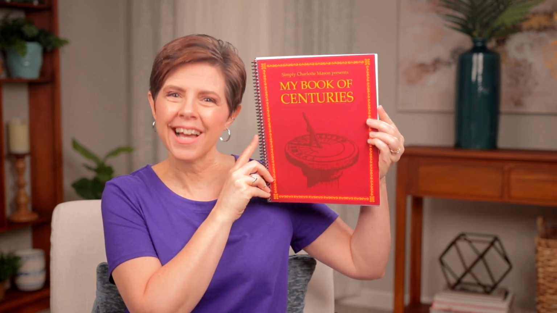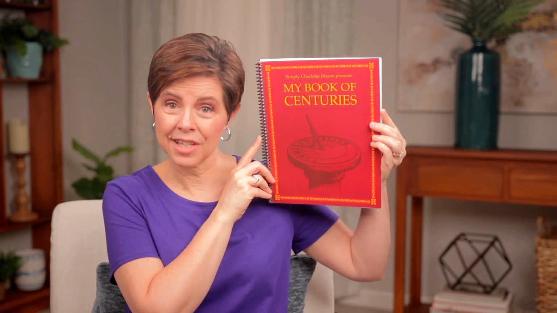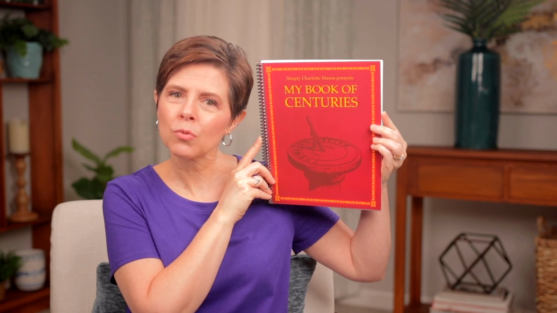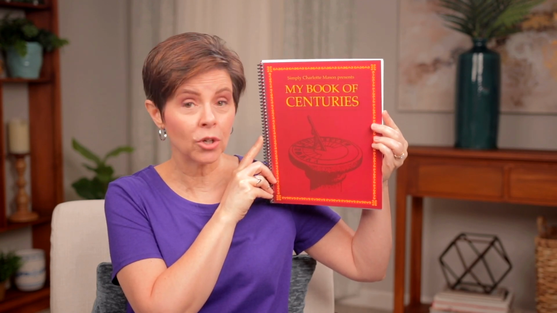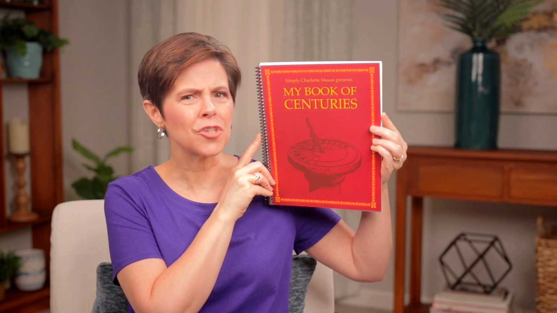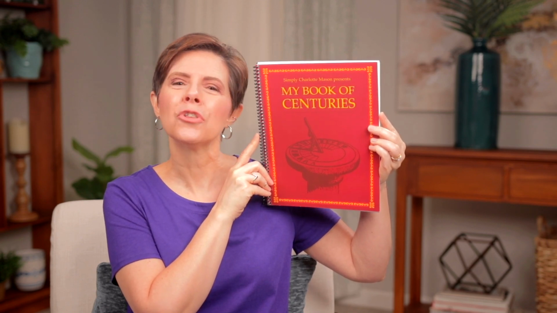Another way to level up is to add more structure to your Book of Centuries. You start with blank pages, but as you level up, you can introduce some elements that add more organization and guidance for your older students. Those elements are included in this more deluxe version called My Book of Centuries. So when your student is ready for his or her own Book of Centuries, this version is a great choice. Let me show you the ways that you can level up in here.